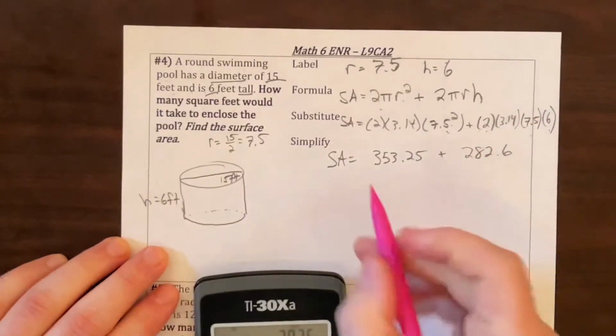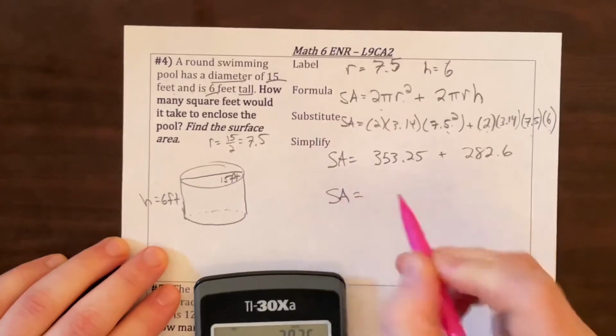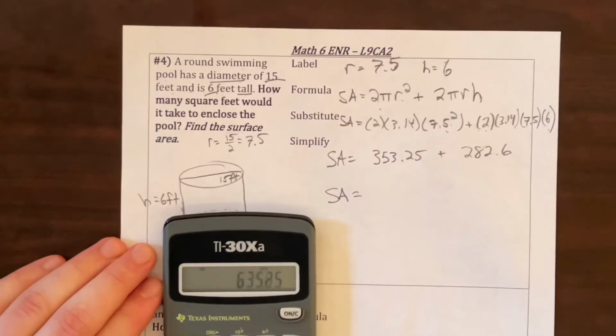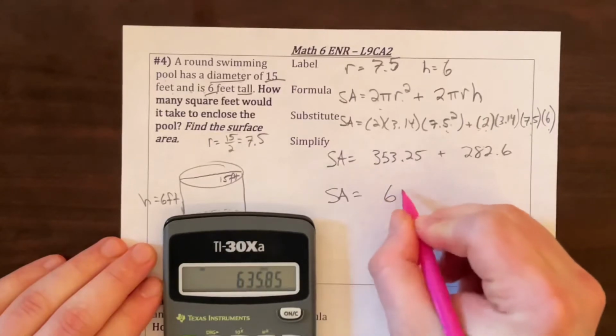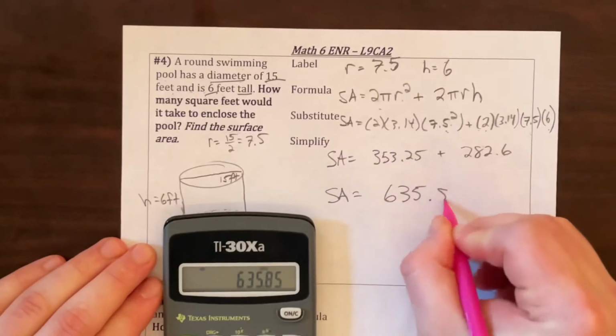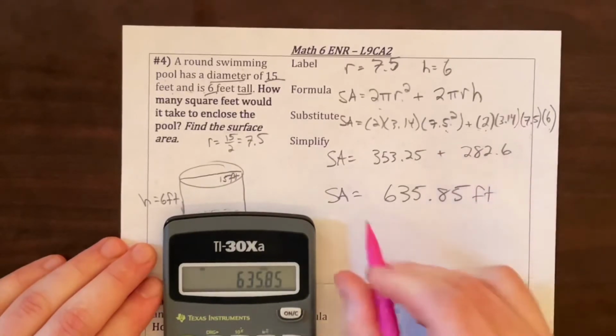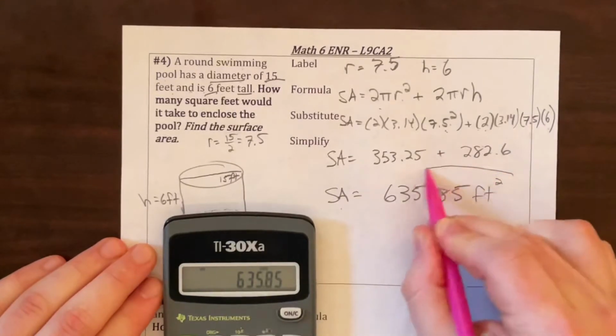Make sure you can add these two together to get your grand total. And so we're going to say, all right, I have 282.6 plus that 353.25. So we're going to say 635.85. And what do we talk about? We said this is going to be feet, surface area, second power.